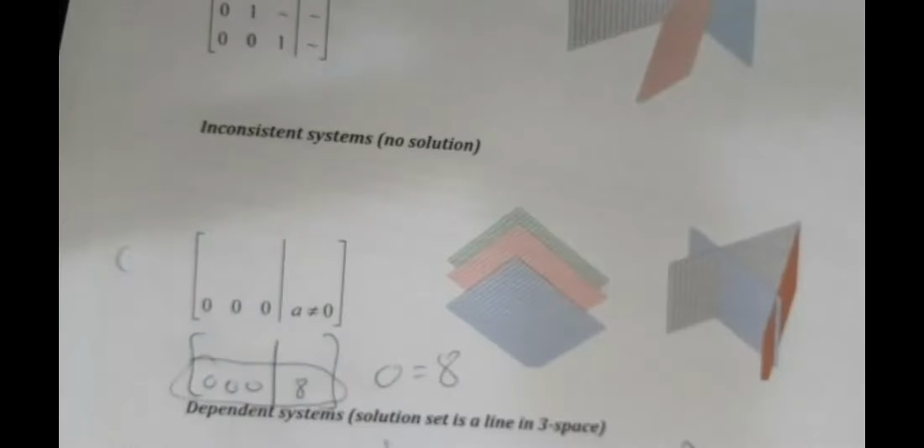It was this page, right? Let me bring it up. Like most of them, we had a single solution, right? We had that one point where all those three planes are connecting. And so you could give me a number for X, a number for Y, a number for Z. This was like inconsistent, no solutions.